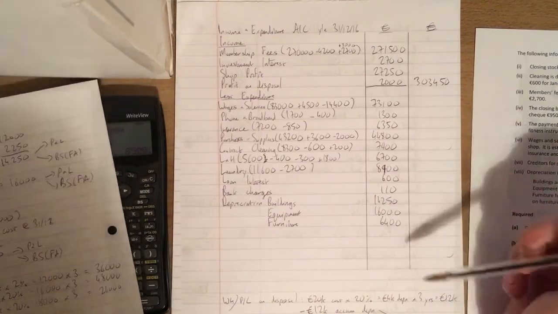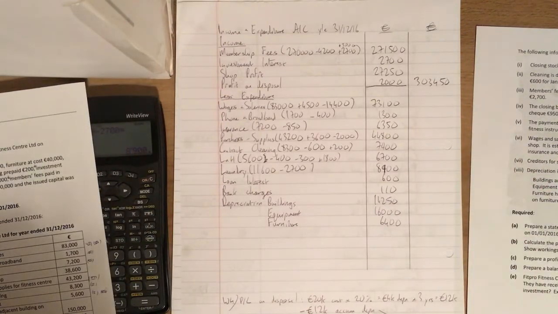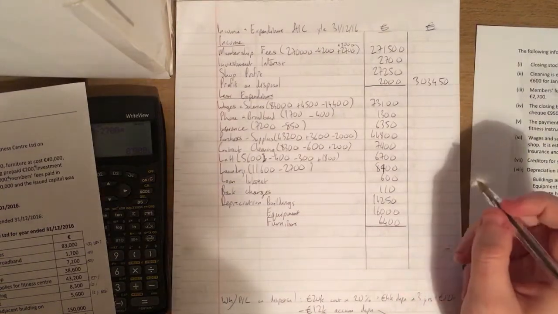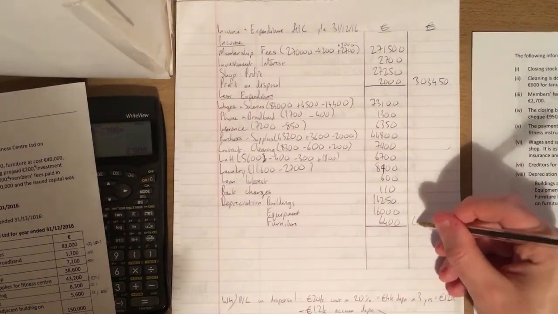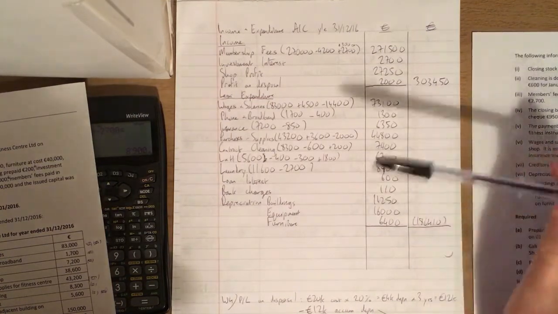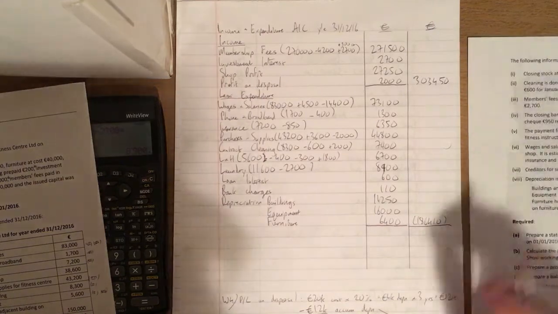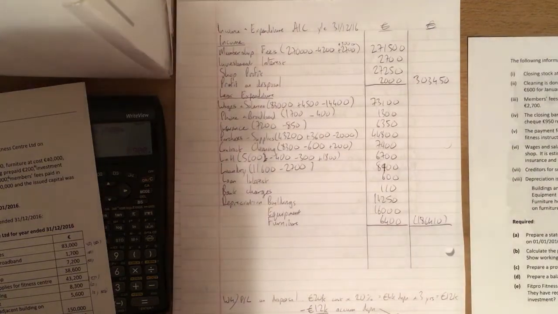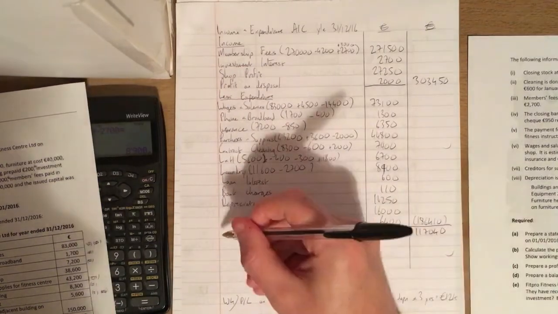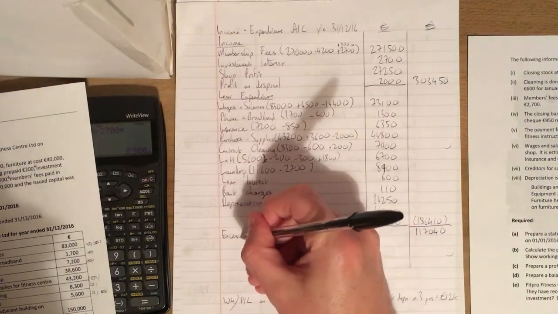And that's all my expenditure. So if you add all those up, you get 186,410. Subtract that from your income and you get 117,040. So excess income.